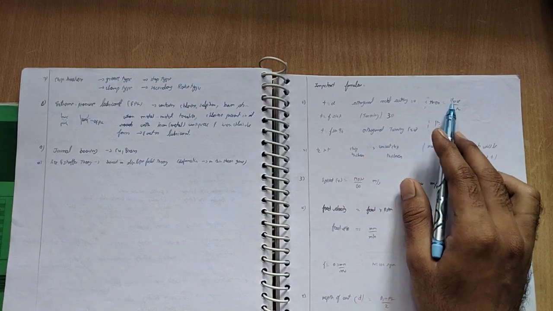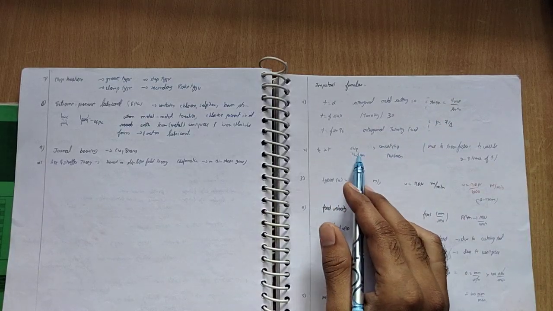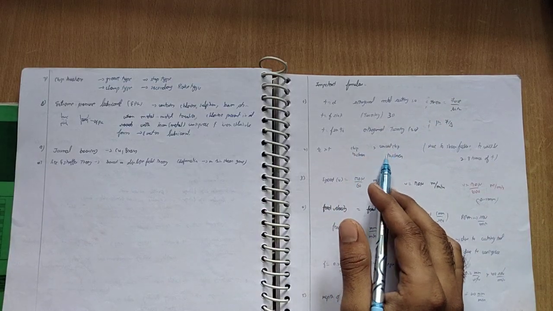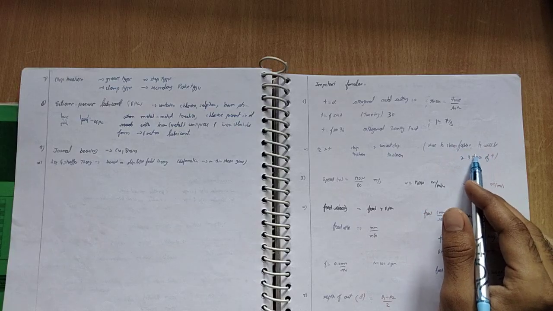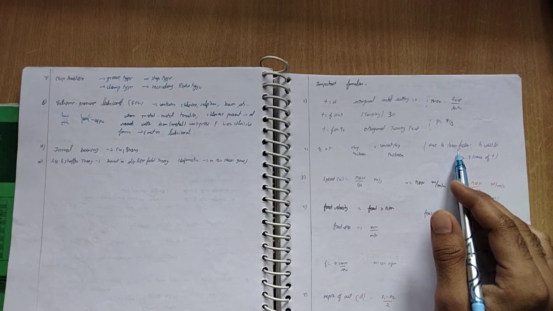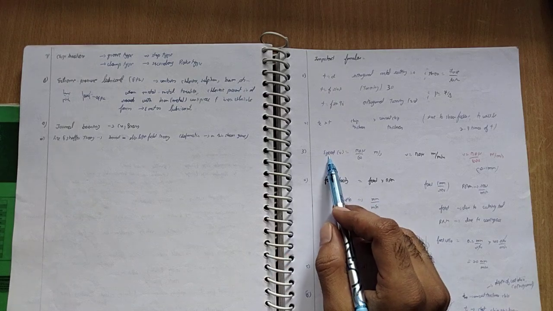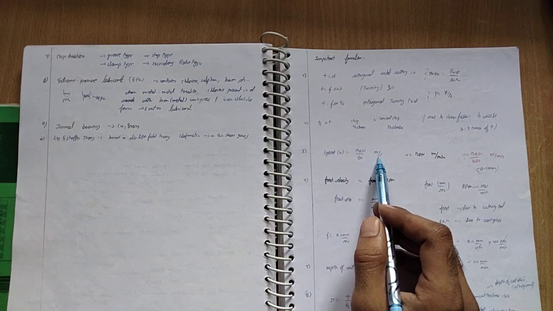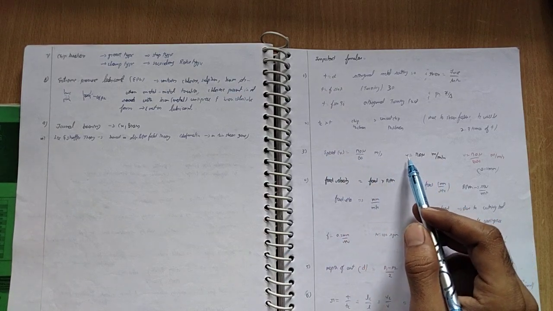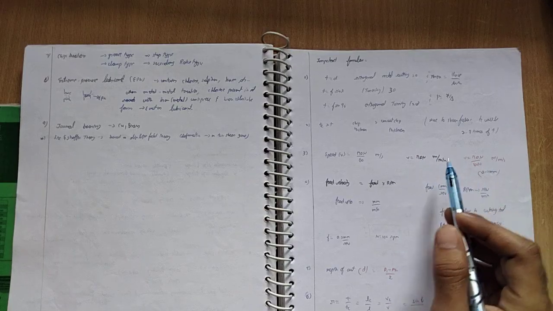Stress equals force by area. Generally chip thickness is greater than uncut chip thickness, due to shear failure, and also due to thermal expansion. Speed equals pi d n divided by 60 meters per second. If meters per minute, then pi d n. That's it, I think you got the point.